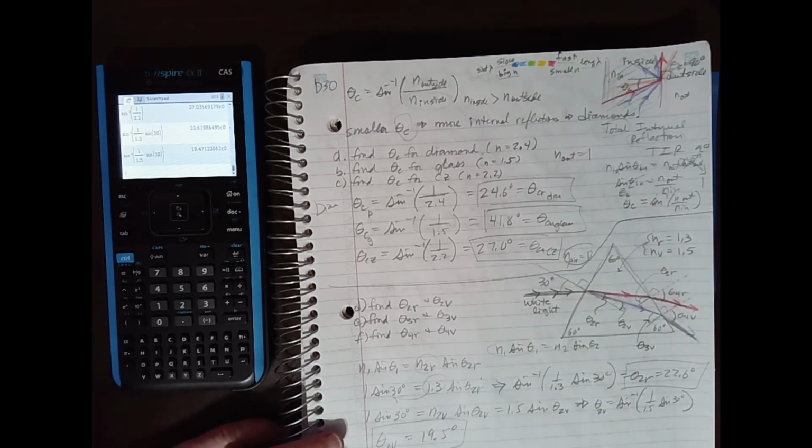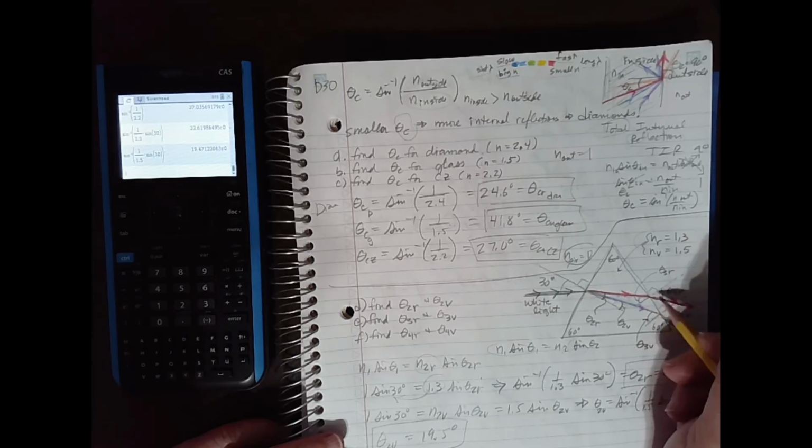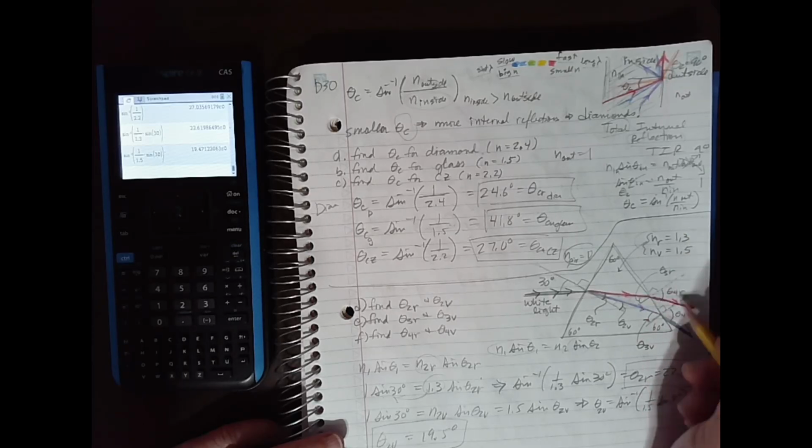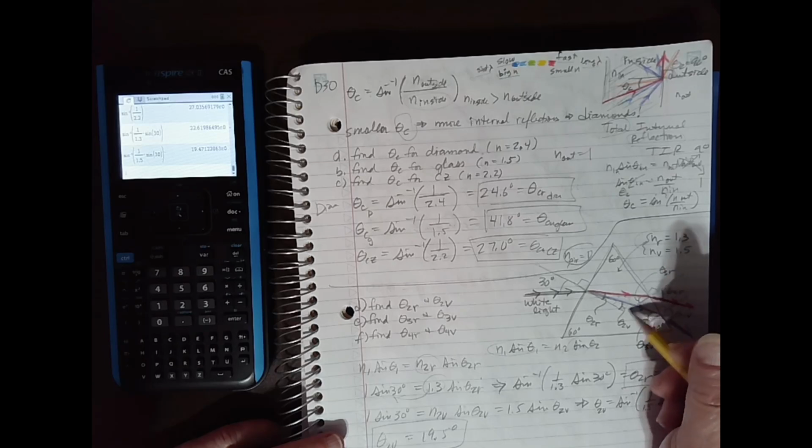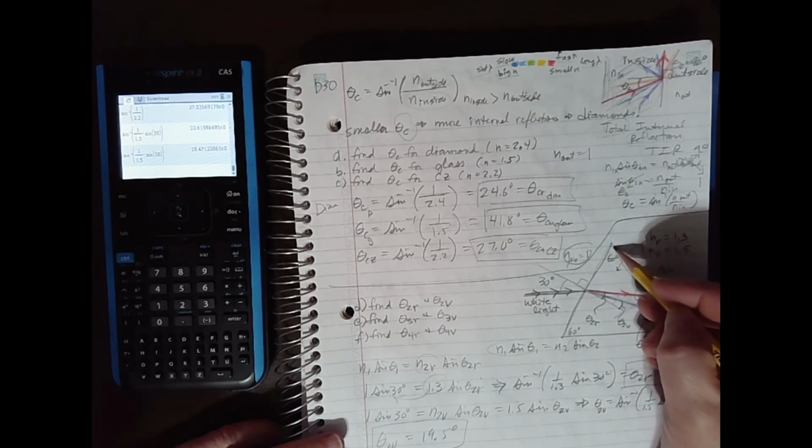Okay, so we want to get theta 3. Theta 3 is on the inside here. We're going to use Snell's law then to get theta 4 on the outside, but first we've got to get the angle inside here. So each one of these is going to hit this outside of the prism.